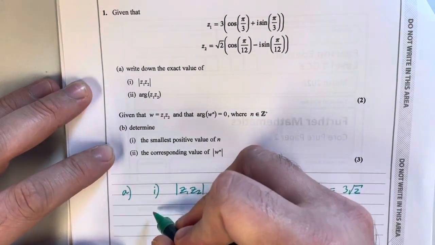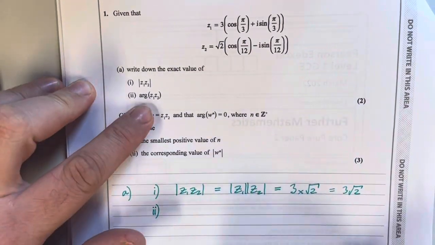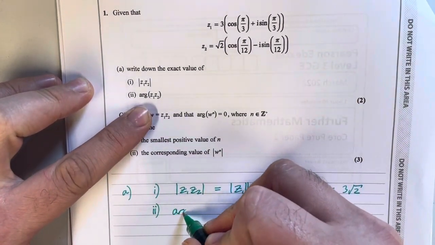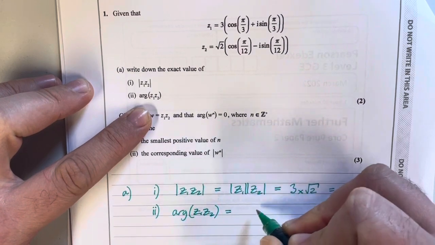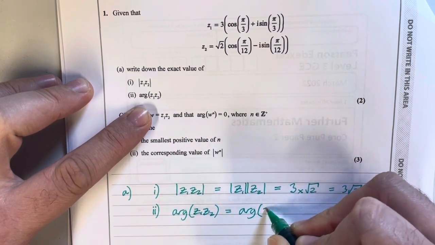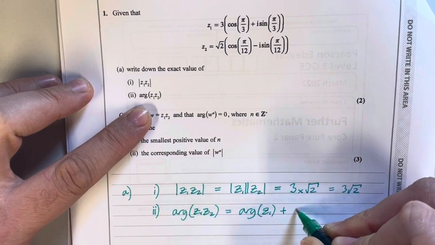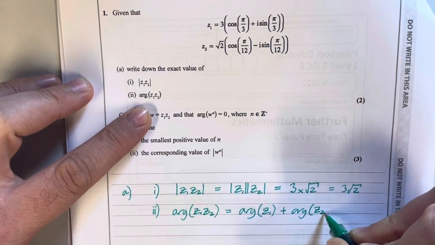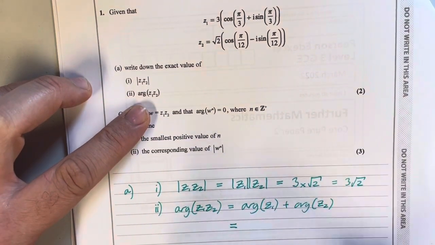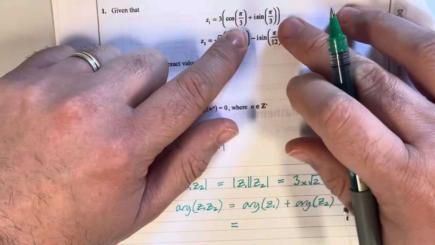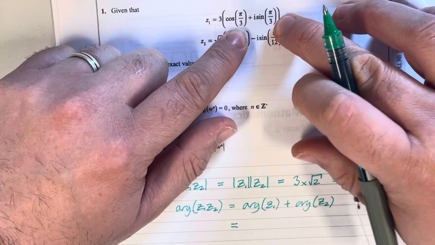Part 2. The argument of the product. The argument of the product of two complex numbers, Z1 Z2, is equal to the sum of the arguments, the argument of Z1 plus the argument of Z2. Again, that's another fact you just need to know. The argument of the first complex number is pi on 3.